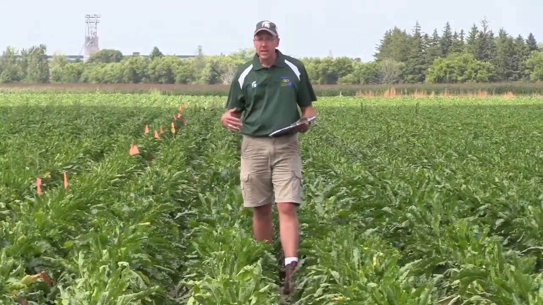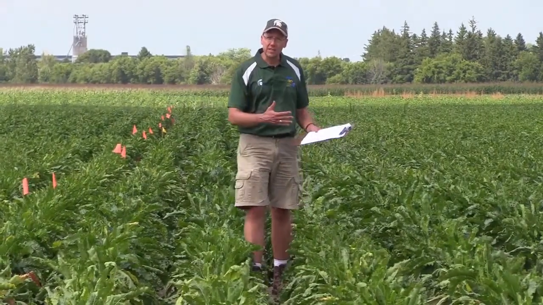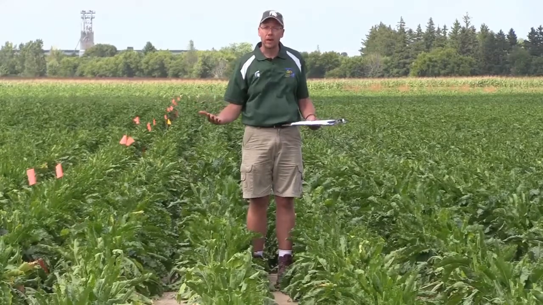We're standing in a field of sugar beets here this afternoon. You know, we're sitting about 8 to 9 weeks from harvest, and the question at the start of the season that we always try to get an answer to mid and late season is, did I hit the right N rate?